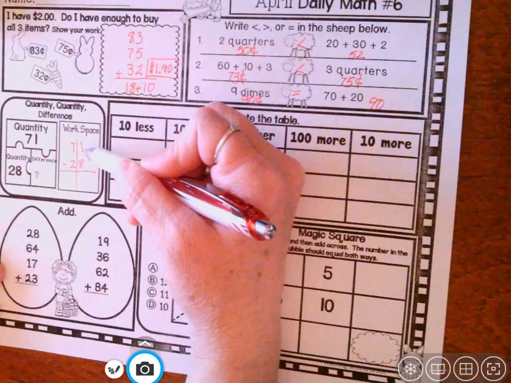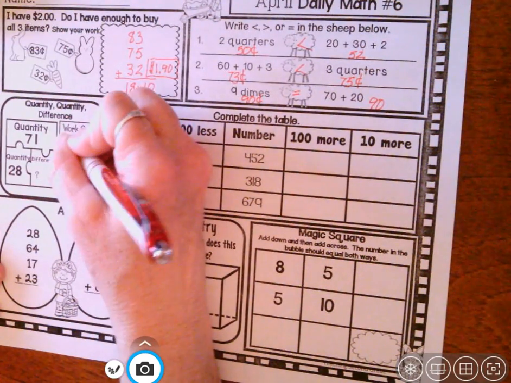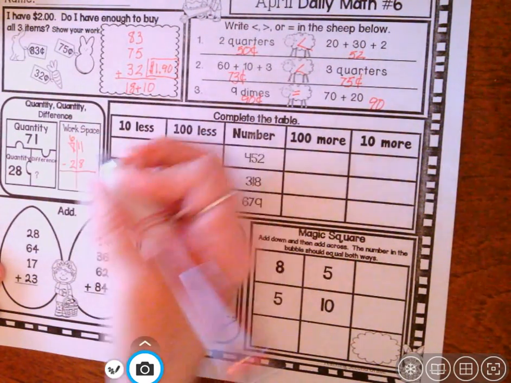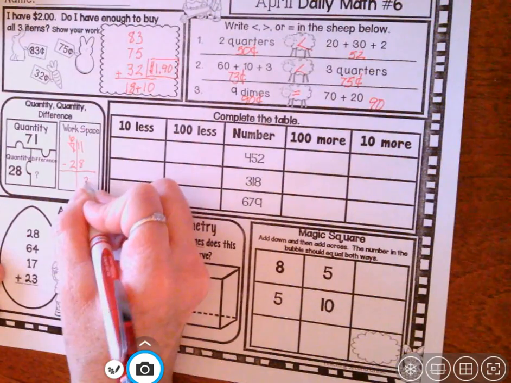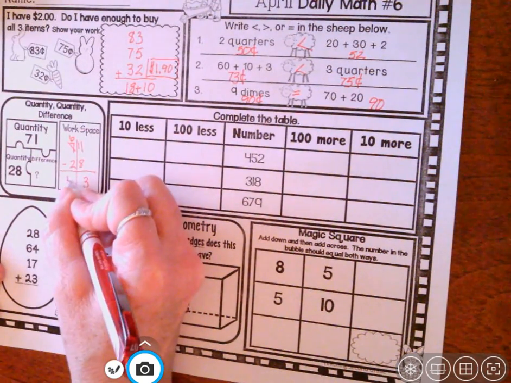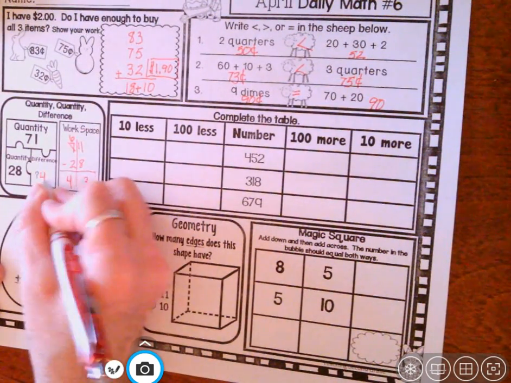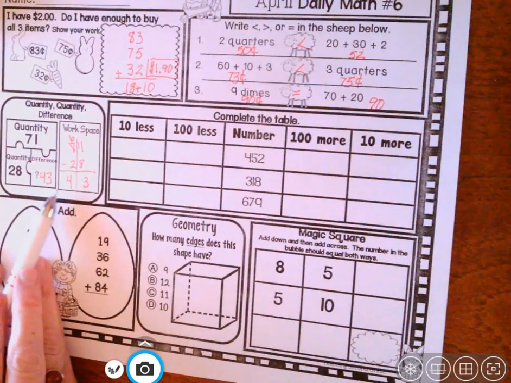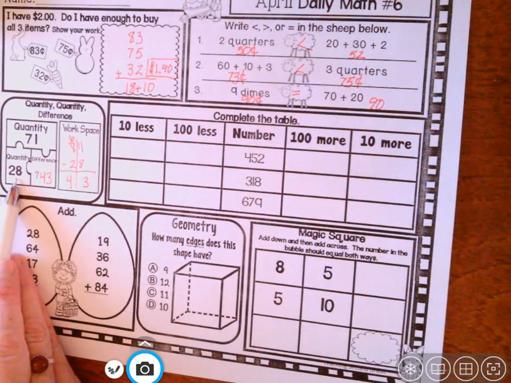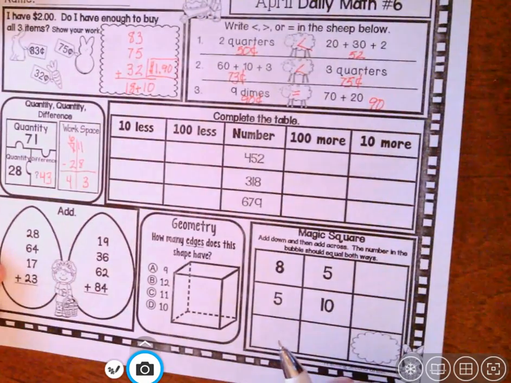I cannot take 8 away from 1, so I'm going to go over to the tens place and take one of the tens. 11 minus 8 is 3. 6 minus 2 is 4. So that would be 43. To check it, I could do 43 plus 28 to make sure that equals 71.